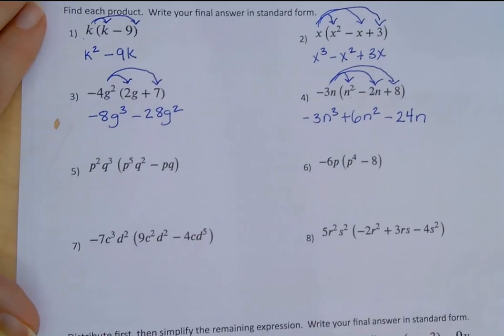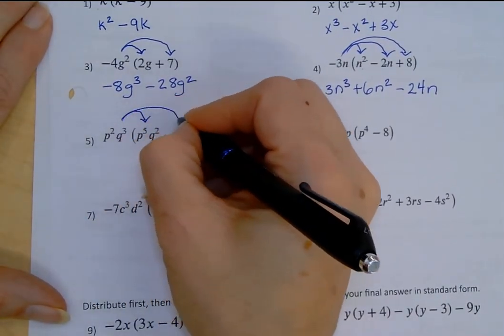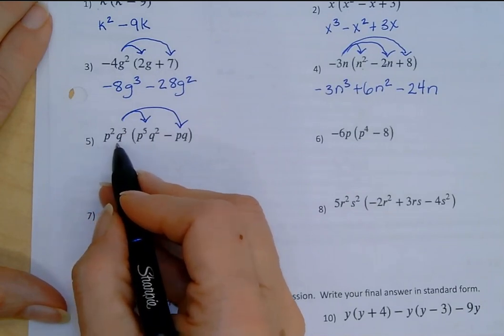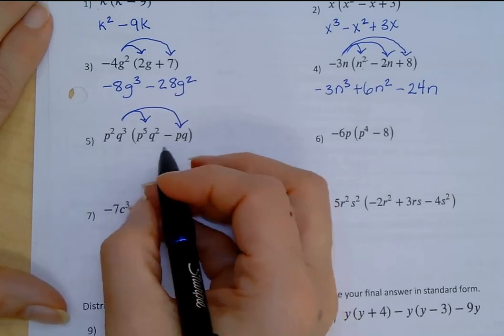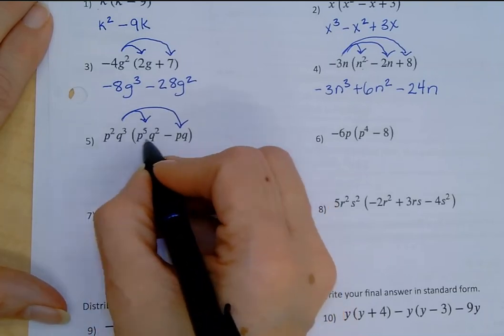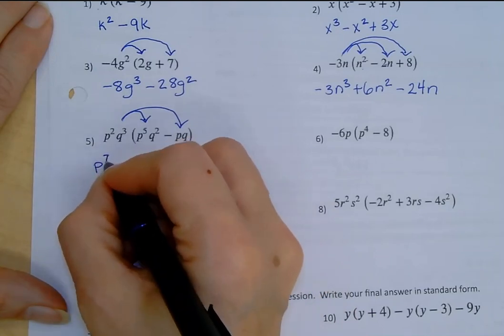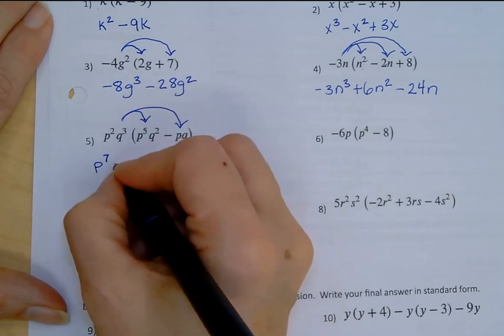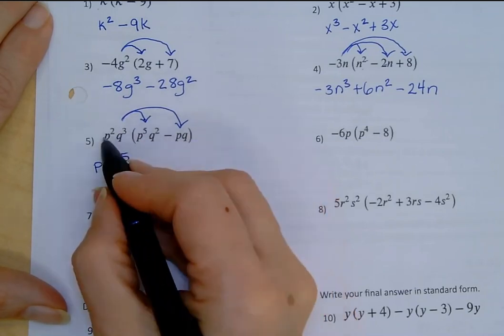Okay, you can try these next ones on your own if you'd like. So you can pause. So here, p squared q cubed times p to the 5th q squared. I'm going to do the things that I can do. I know that if I'm multiplying all this together, I have p squared times p to the 5th. Keep your base, add the exponents. Q cubed times q squared, I'm going to keep my base and add 3 plus 2 and get 5.